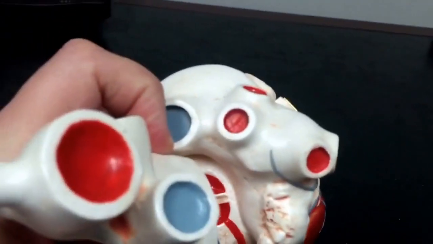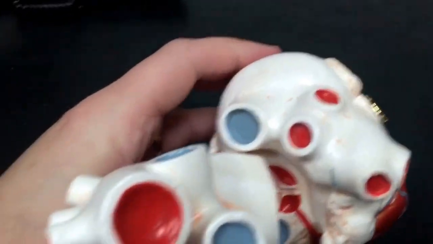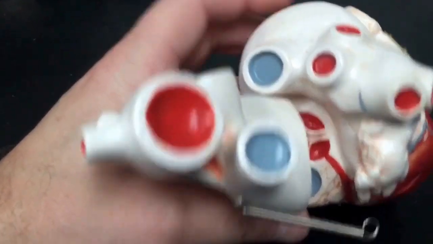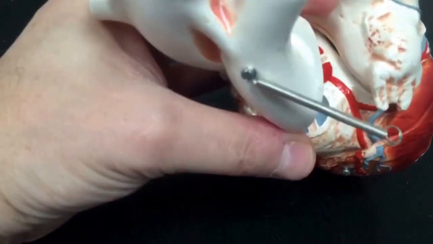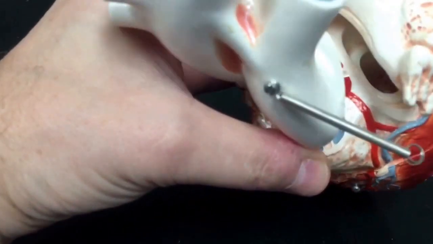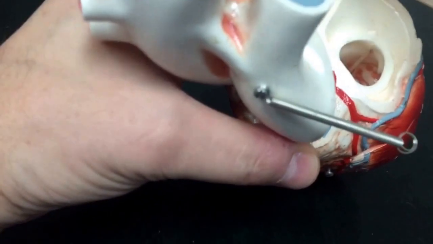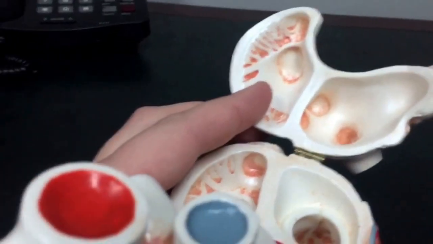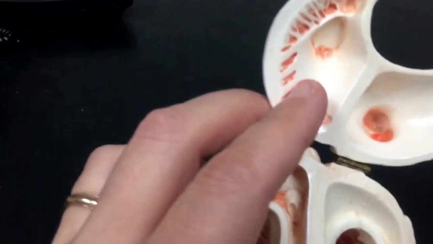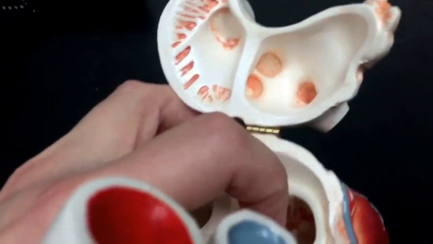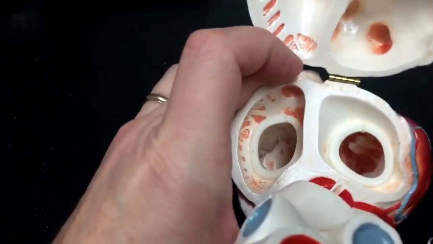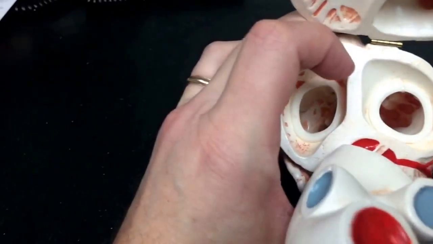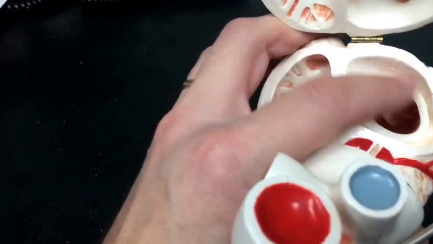So now blood enters the left atrium with oxygen, so it's coded red. Left atrium is a thin-walled receiving chamber. Let's open it up. There are the entrance of the veins into the left atrium here and here. It will then go. This represents the orifice of the mitral valve here.